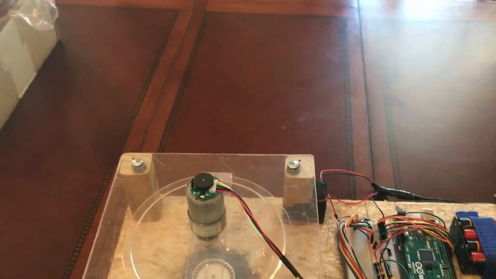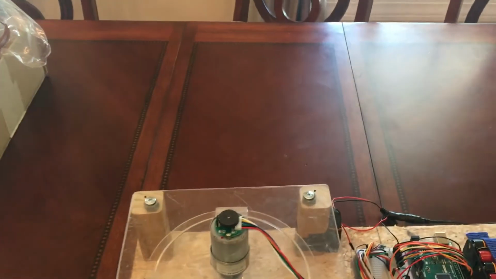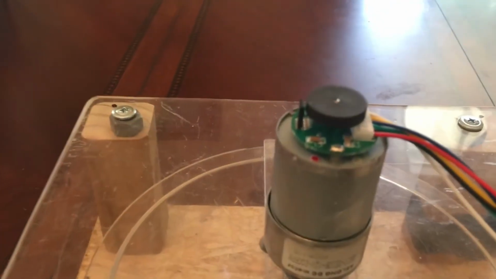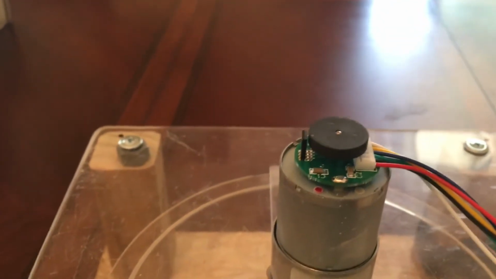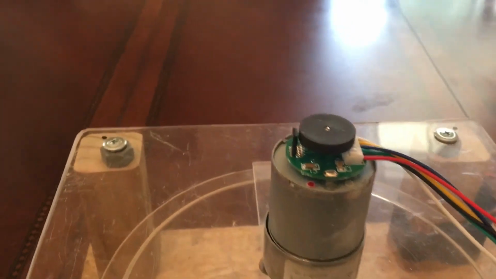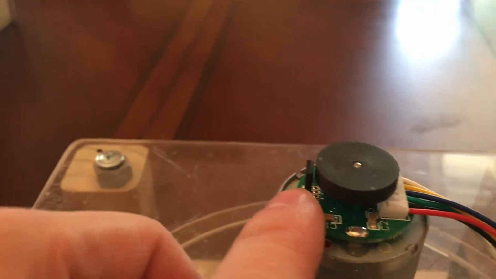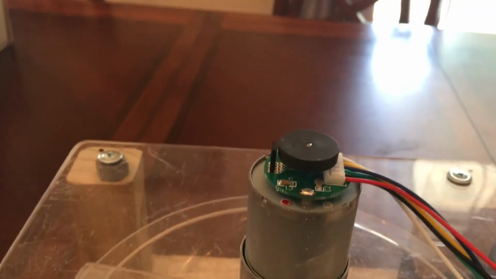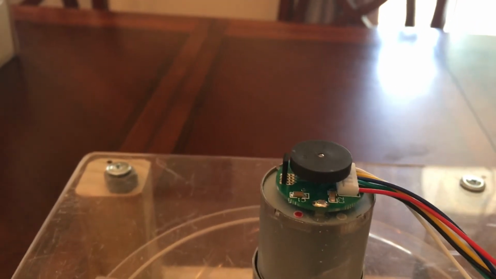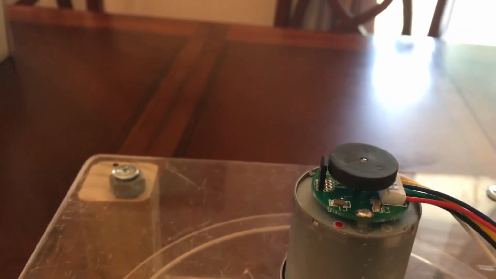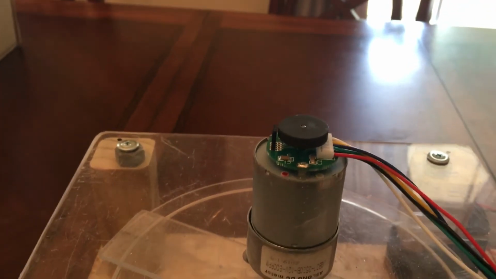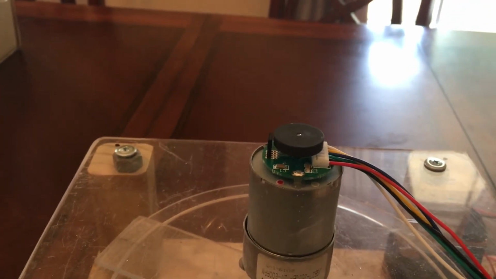If you're not familiar with a Hall effect, it's basically the phenomenon that occurs when a magnetic field is applied in a direction perpendicular to an electrical conductor. So in our case, the magnet on top is spinning next to the electrical conductor, which has current flowing through it. When the magnet approaches the conductor, the current is disrupted, creating a voltage difference.